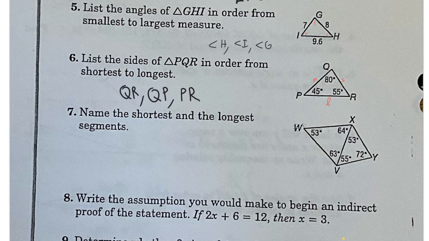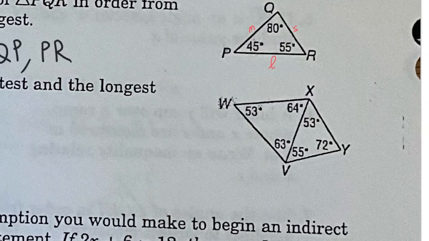Name the shortest and longest segments. Hmm.